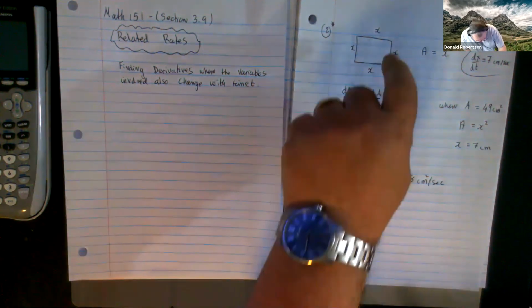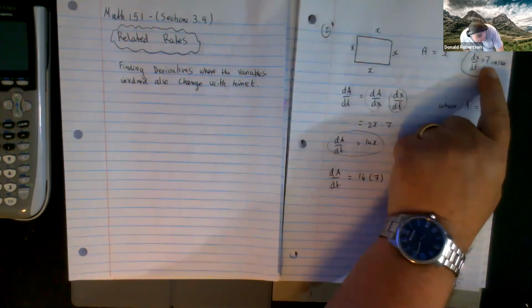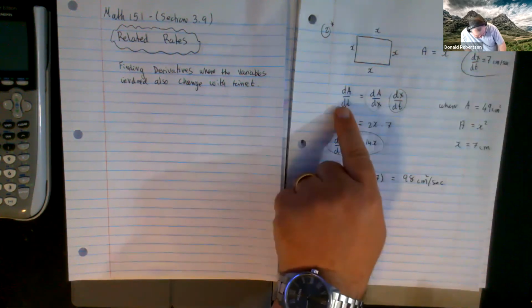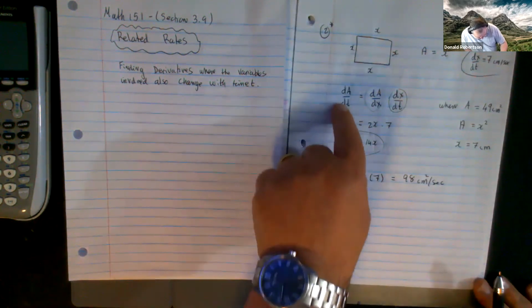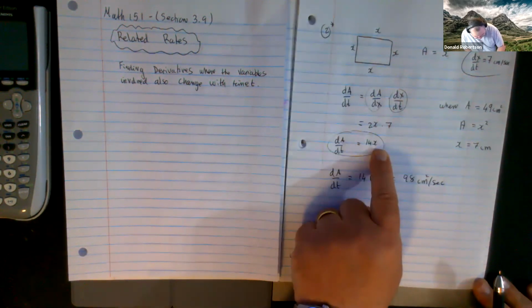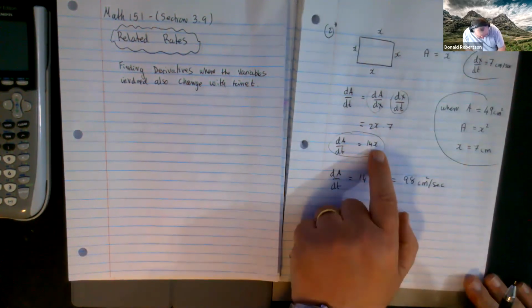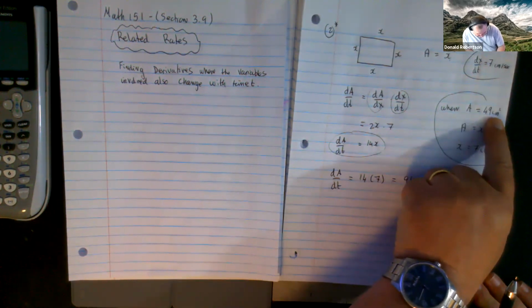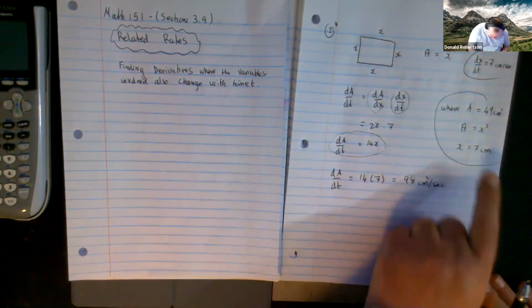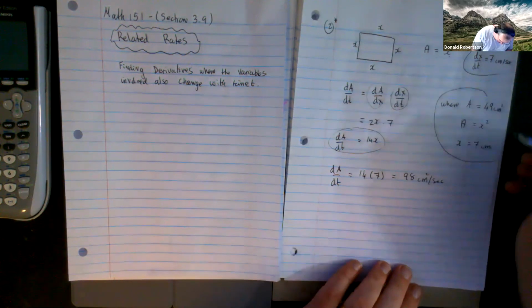So I've got a square increasing, the sides are increasing at this rate. The rate at which the area is increasing is 14x. I'm then going to find a specific point when A is this guy, which is another way of telling me x is 7. I wish that hadn't been 49.